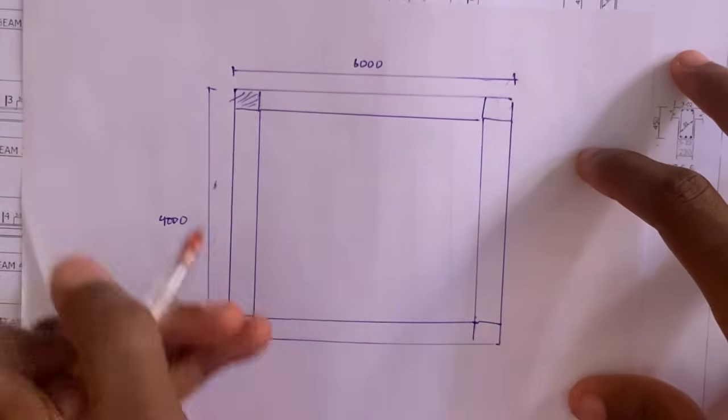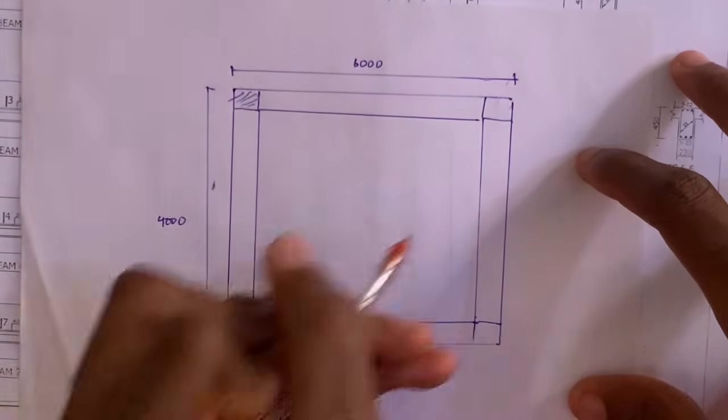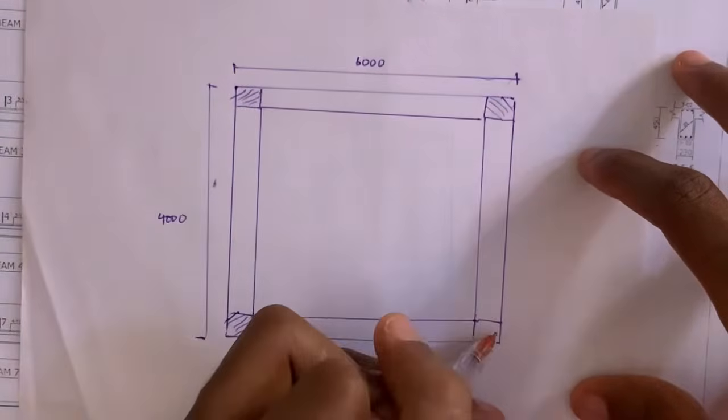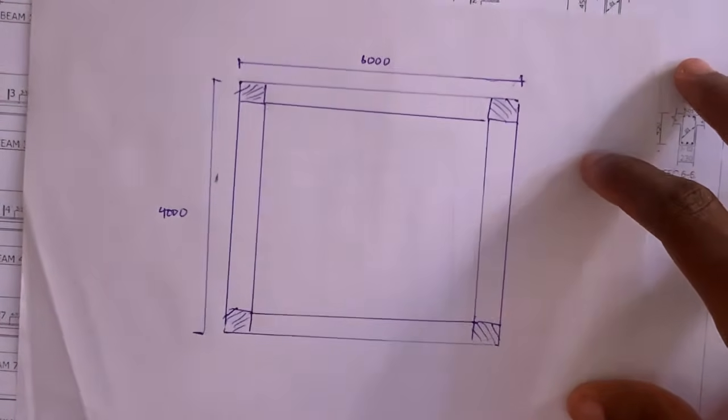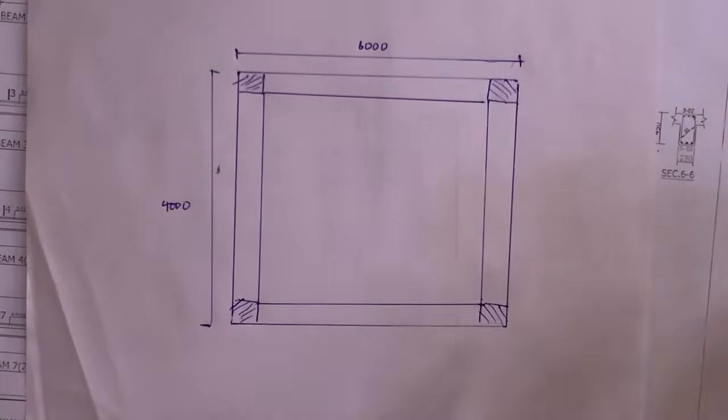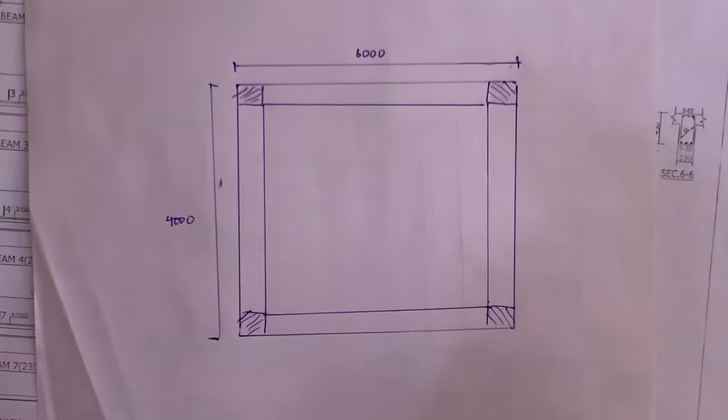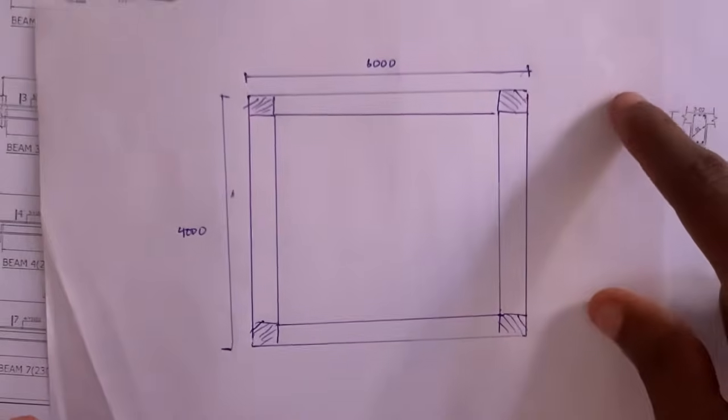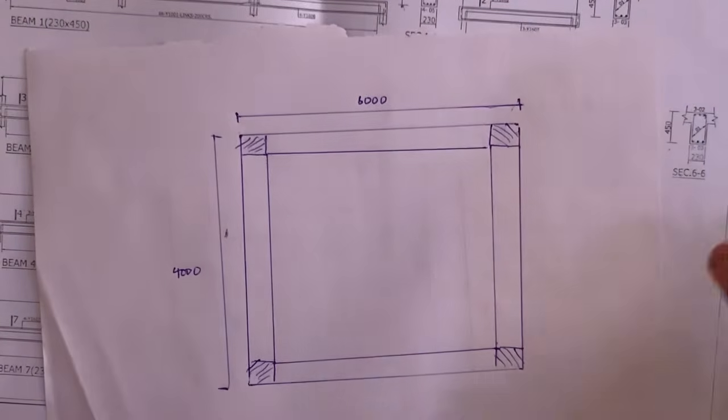Let me just shade it. And the thickness of our block work is 225 or 230 mm block work. So how do we determine the total perimeter of our block work? Remember, in our drawing, the dimensions given to us were center to center dimensions, but I'm using out to out dimensions so that it can be easy for you.